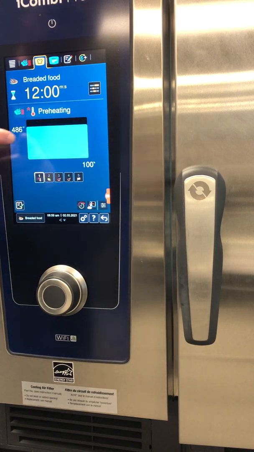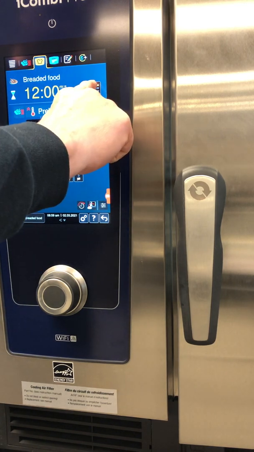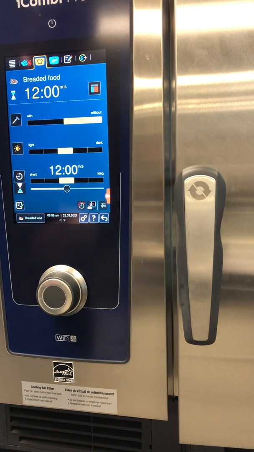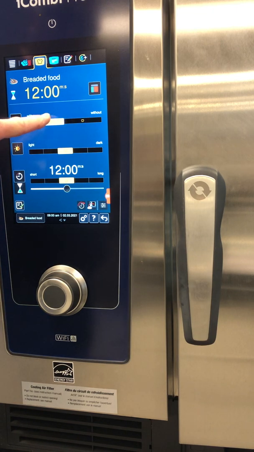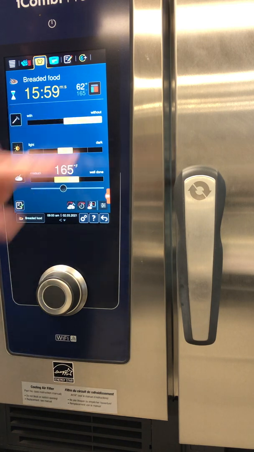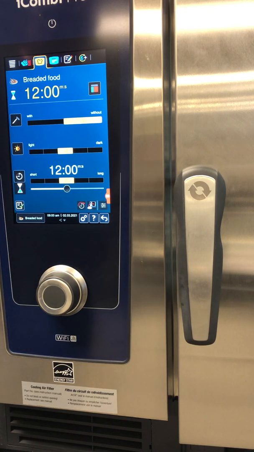This program, if you press this button, it goes back and forth between the process that you're setting and then the process at which it's actually cooking. So a breaded food product, we're going to do chicken nuggets. This is asking with or without the probe. We're going to do it without the probe because a chicken nugget will be frozen.